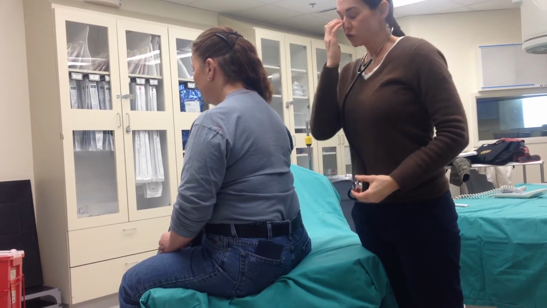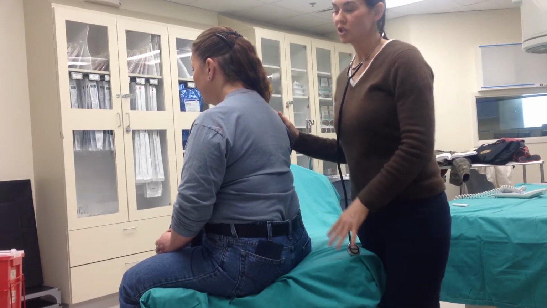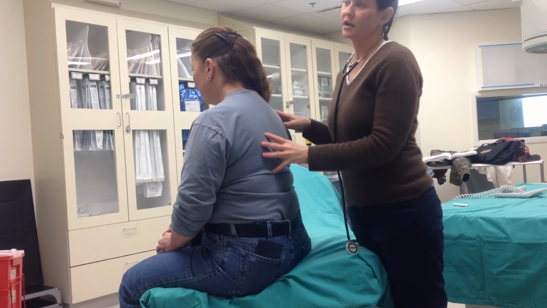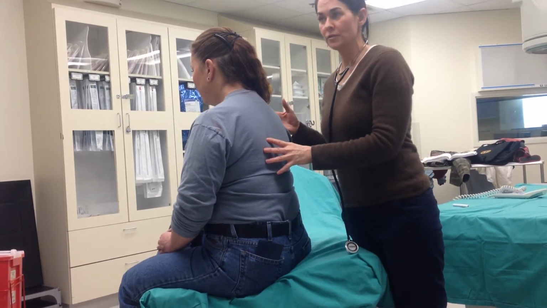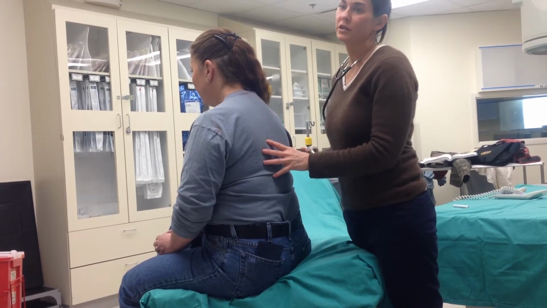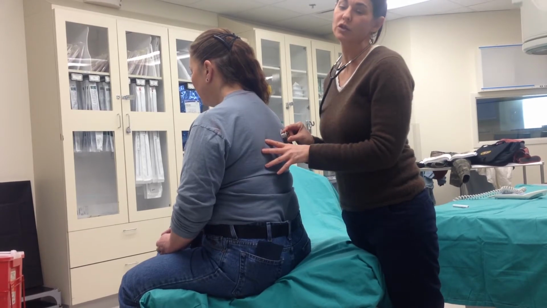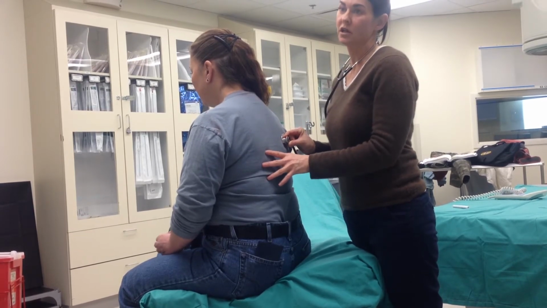With whispered pectoriloquy, I should not hear any of the whispers. I can see her lips moving, but I shouldn't be able to hear the 1, 2, 3 through my stethoscope. If I can hear the 1, 2, 3, that indicates consolidation in the lungs.